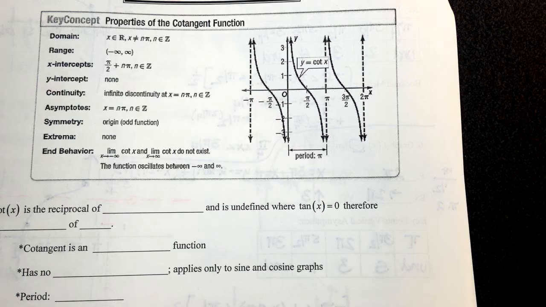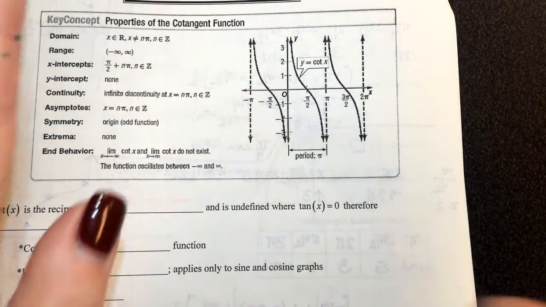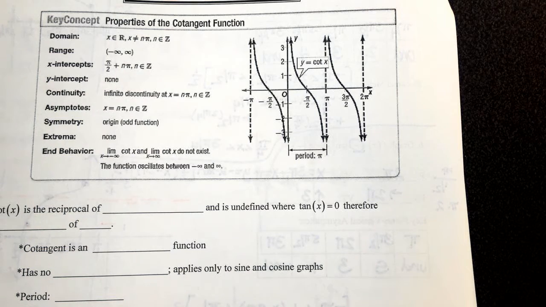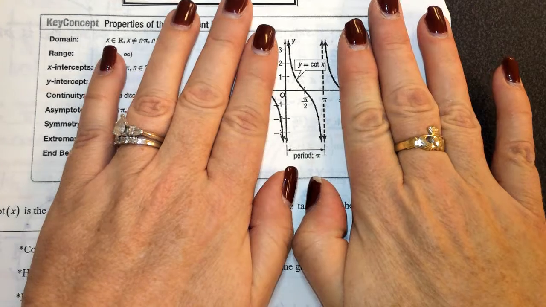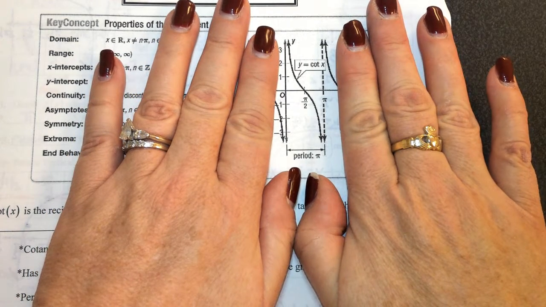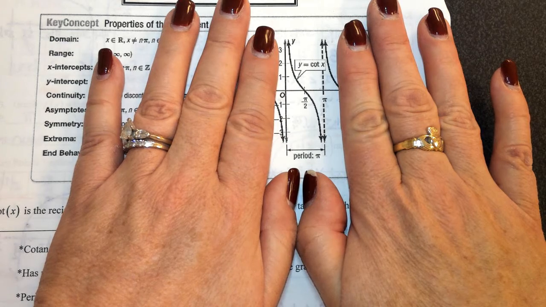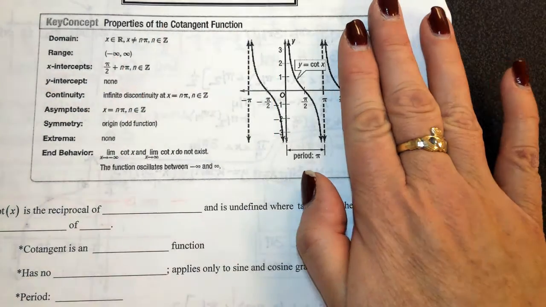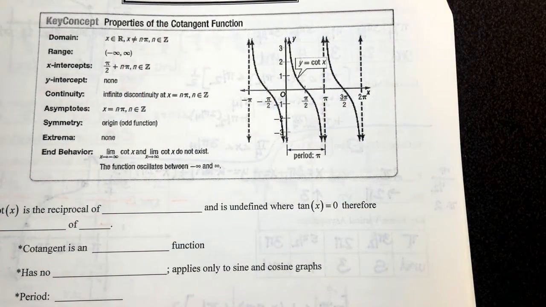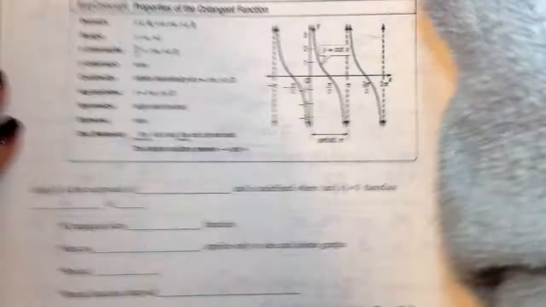So what happens when we graph a cotangent, again, we're graphing one cycle, we're still going to start and end with a vertical asymptote. However, because cotangent and tangent are undefined in different places, we're going to be graphing one cycle from 0 to pi. Just like tangent, cotangent does have a period of pi. So, just some characteristics for cotangent.